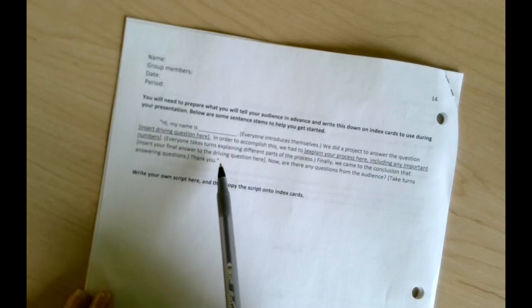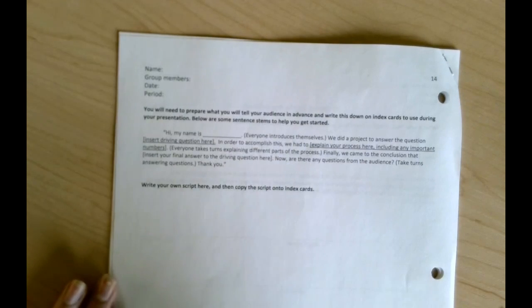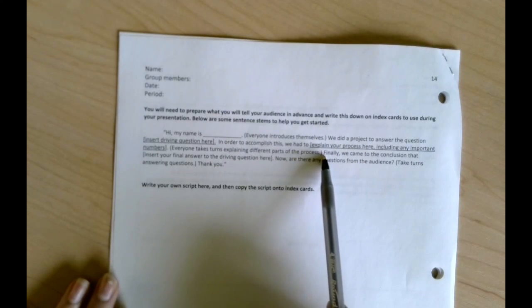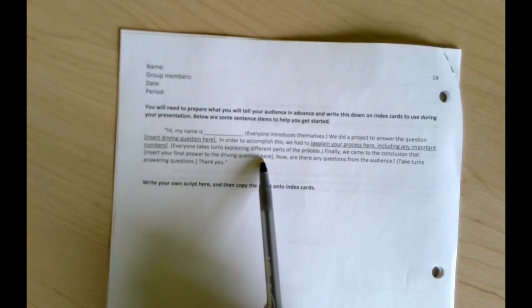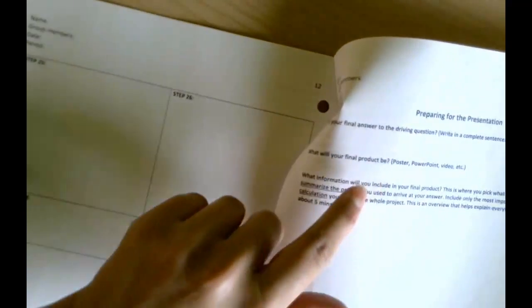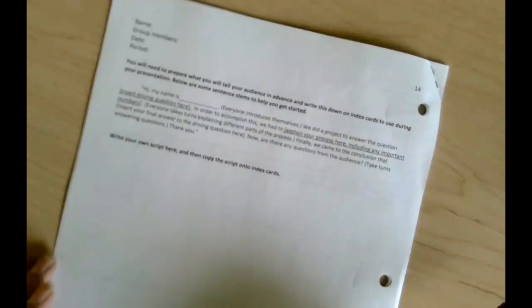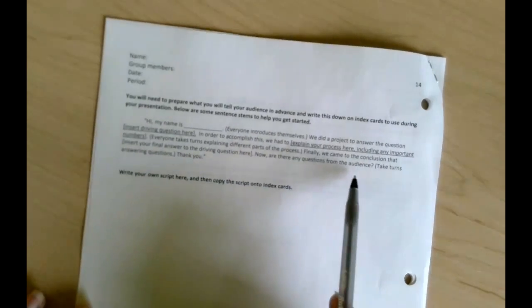Okay? At the very end, so everyone's going to explain, they're going to take turns explaining, right? Because this is a group project, everyone has a role. And then finally, we came to the conclusion that, and then here's the answer to your driving question, which you already wrote right here on this previous page. Okay, what's your final answer to the driving question? And then you say, are there any questions from the audience?